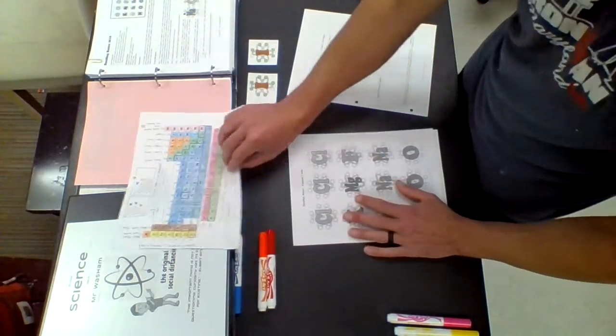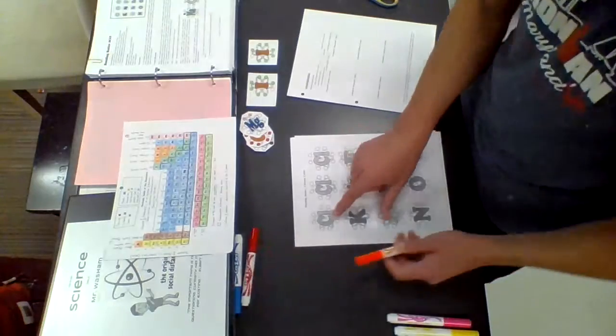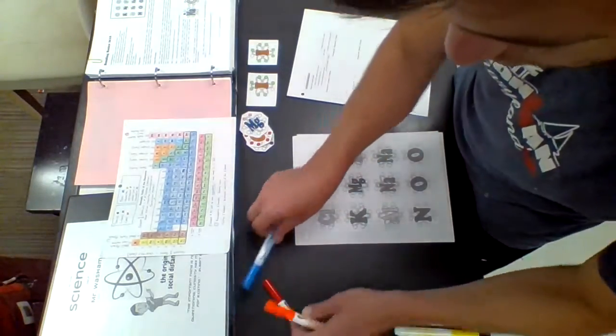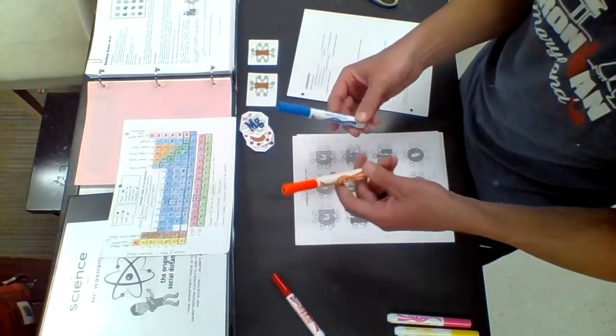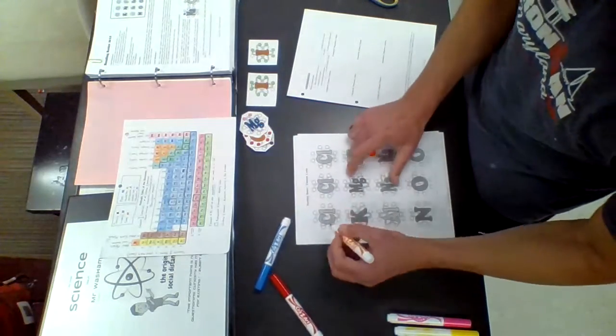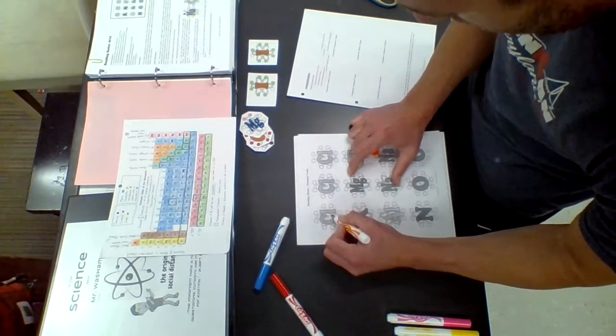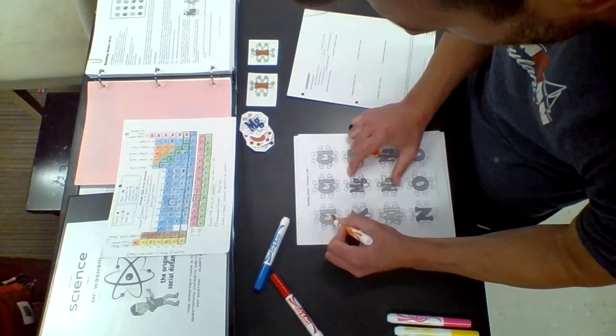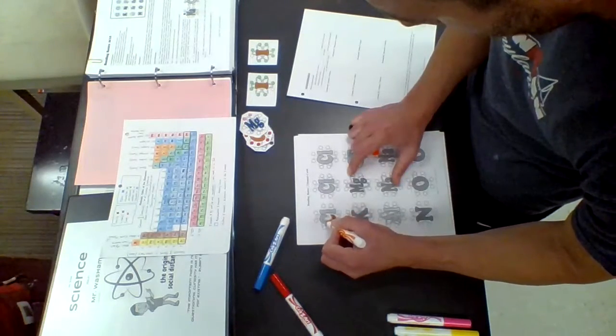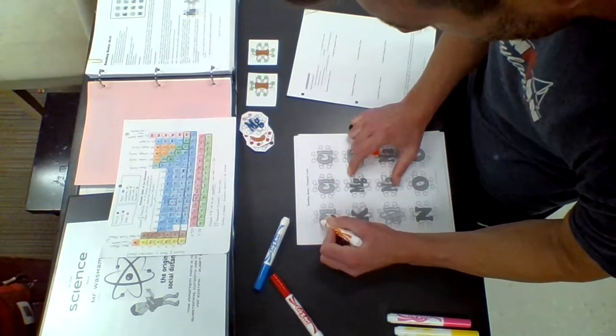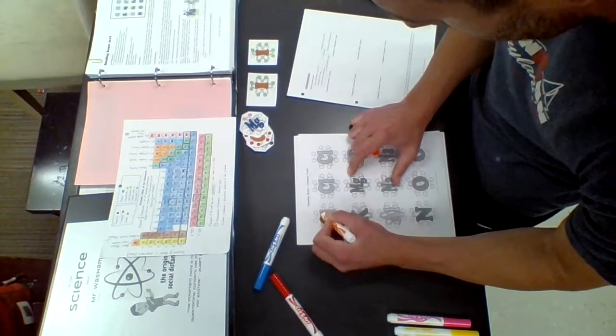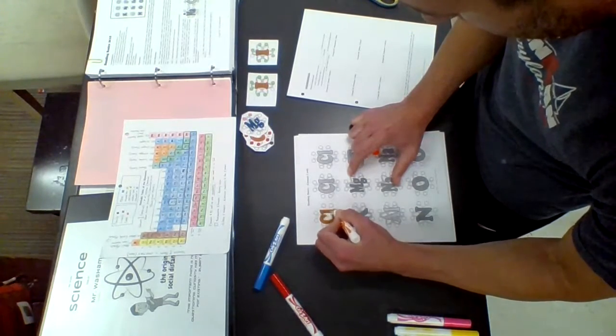So I now look at my cards. I want to use blue and orange, and you can use marker, colored pencil, crayon, it doesn't matter. And I want to go through, and chlorine, which is a non-metal because it's located to the right of the staircase, I want to color it orange. So I'm going to color my chlorines orange real quick. It doesn't take very long at all.